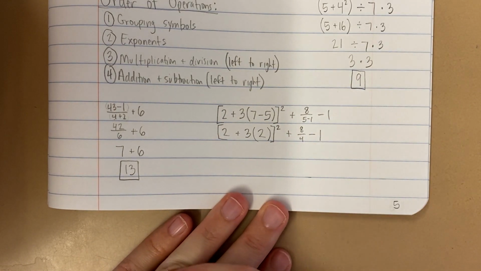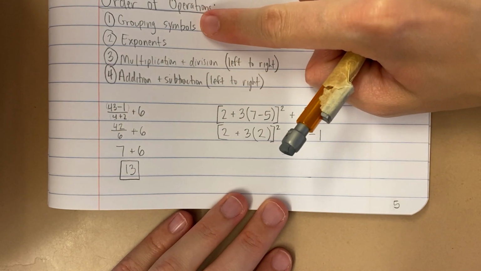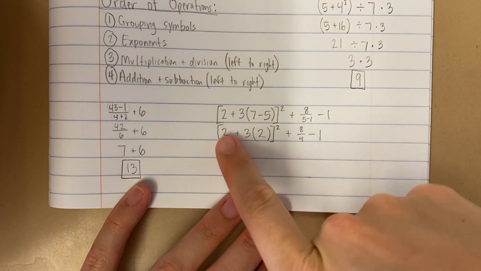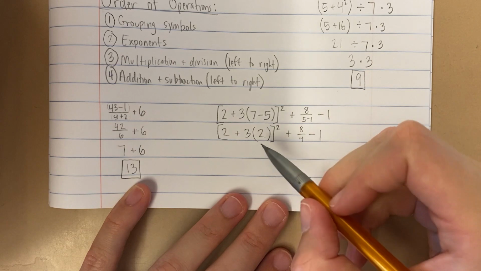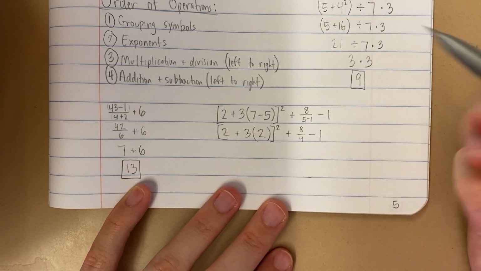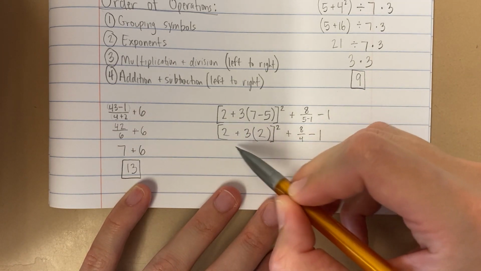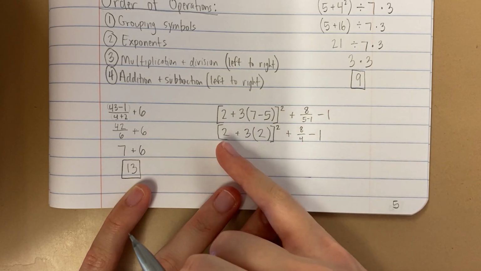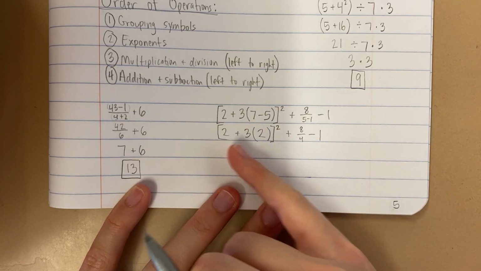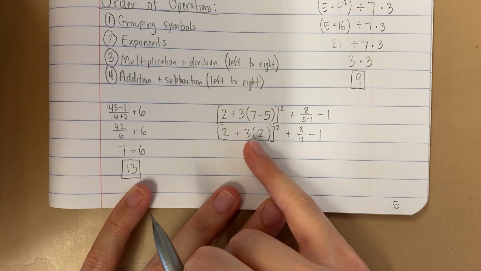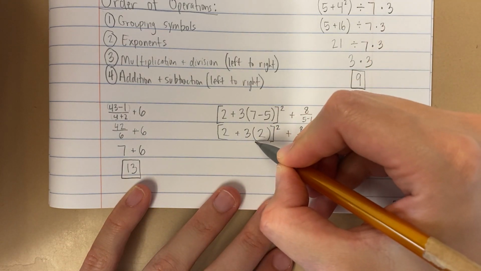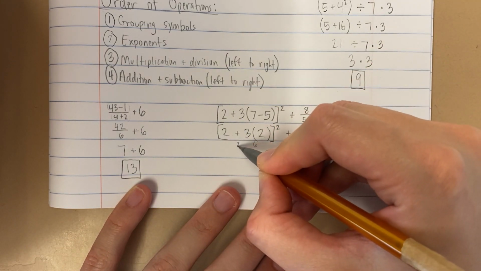Okay, you always have to ask yourself, you start at the top of the list, do I have grouping symbols? Yeah, I still do, right? So let's go ahead and do this, and in fact, watch, I'm going to skip a step here, okay? Because inside this grouping symbol, I have multiplication and I have addition. What comes first? Well, multiplication comes first, right? Because this is multiplication. So this is 3 times 2. That's 6, right? This becomes 2 plus 6.